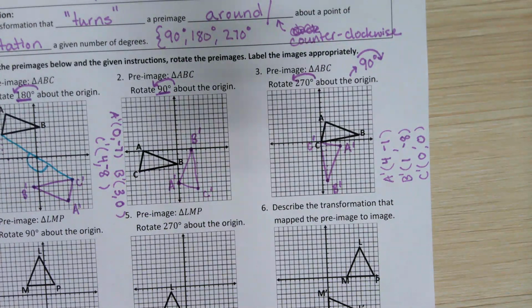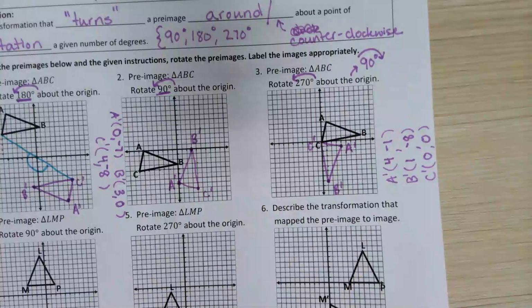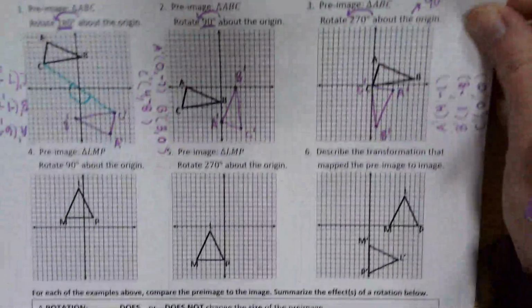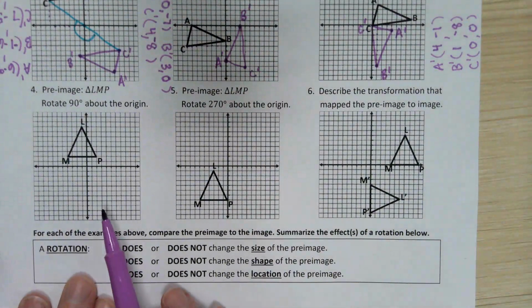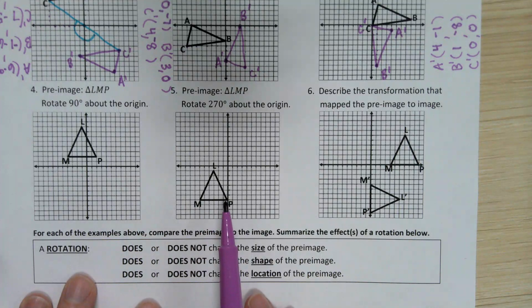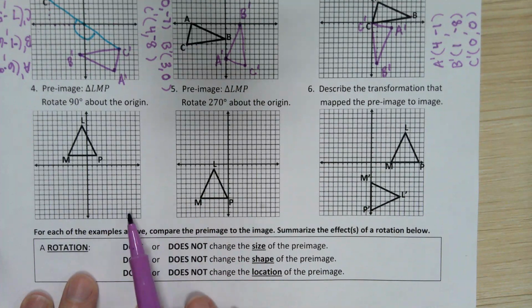4 and 5 are not really any different, so for the video, I'm going to let you try those. You can access the filled in notes on Schoology if you were absent in the purple more detail folder to see if you did those correctly once you try them.